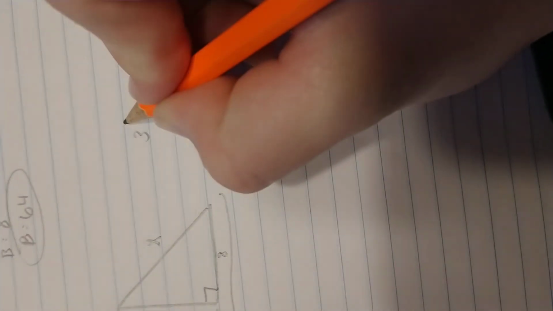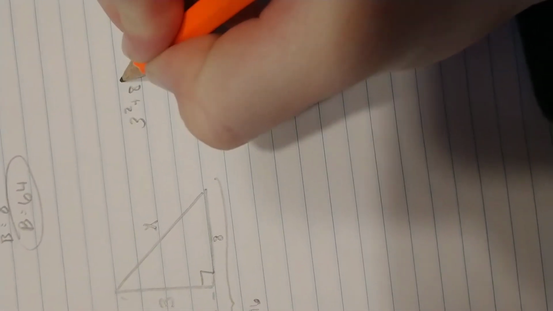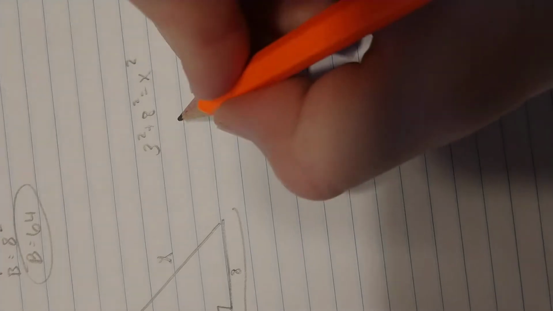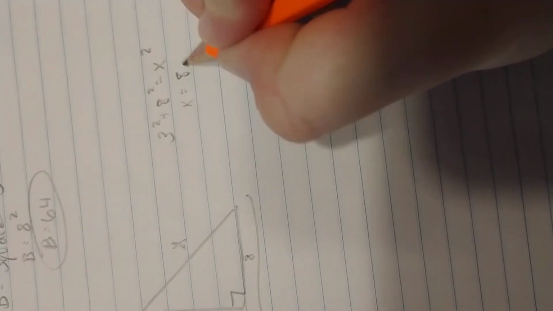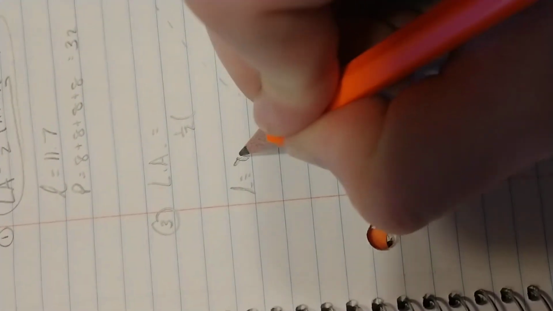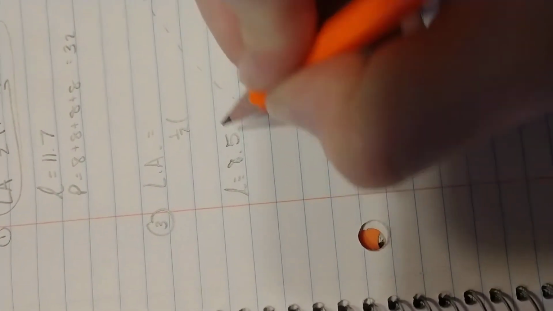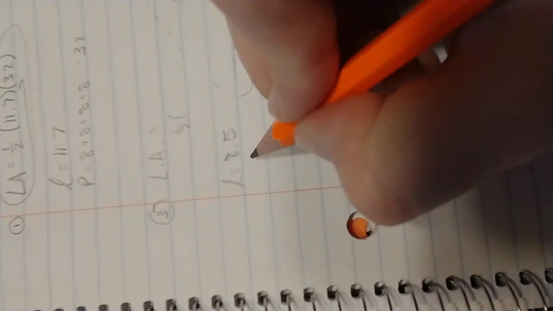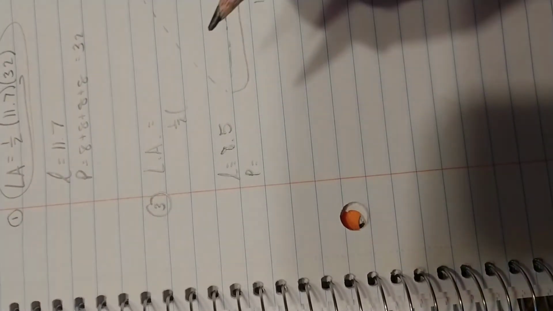So to find our slant height, we're going to have to do Pythagorean theorem. 3 squared plus 8 squared equals x squared. And you end up getting approximately 8.5. So we're going to come back over here and write slant height is 8.5. Then you need the perimeter of your base.